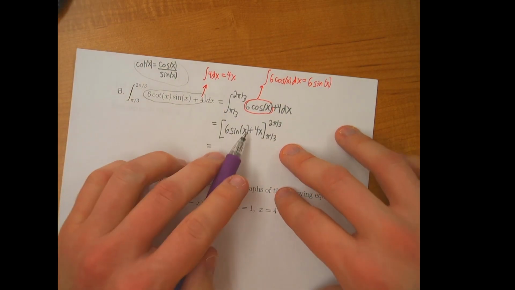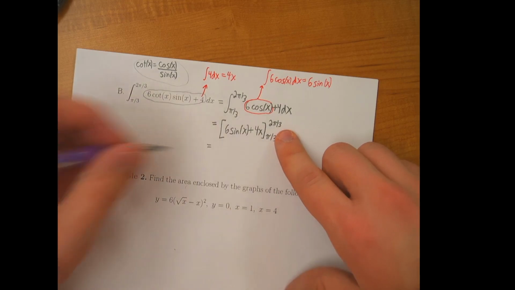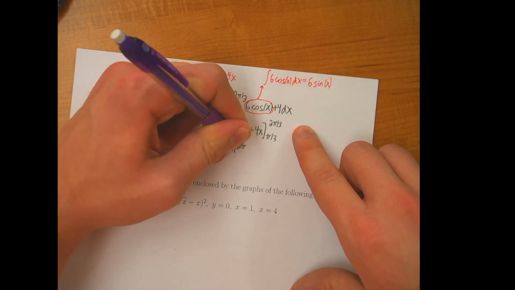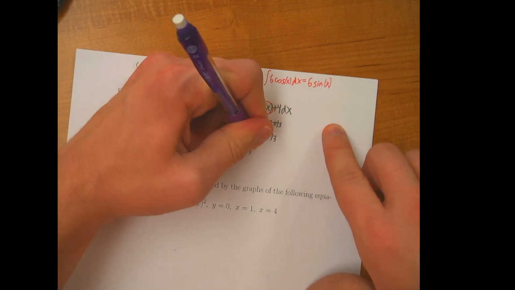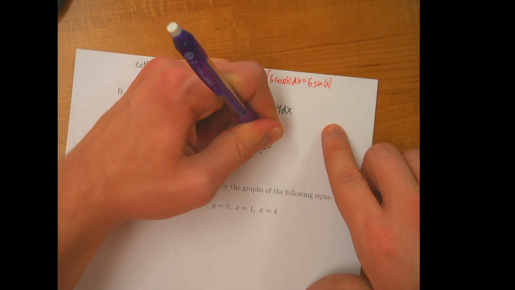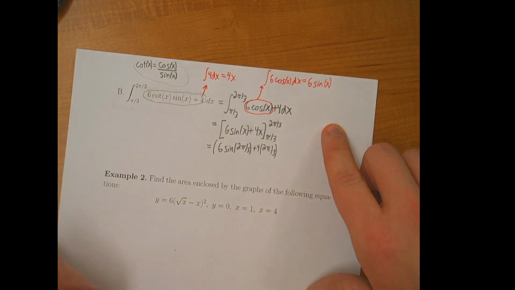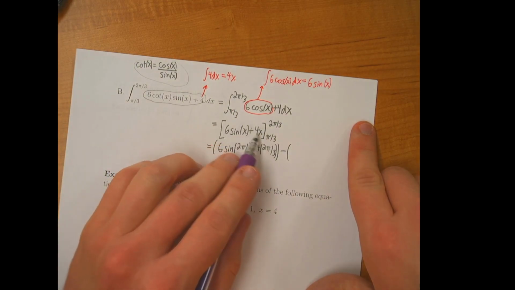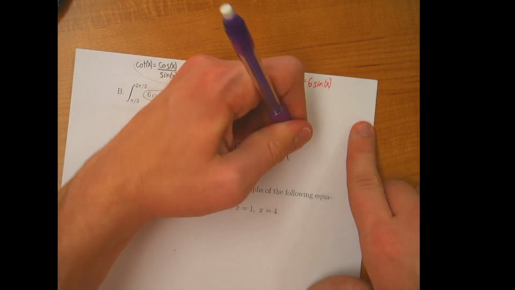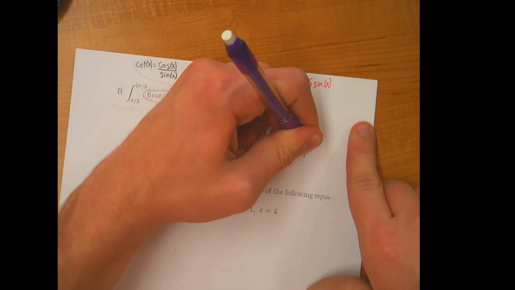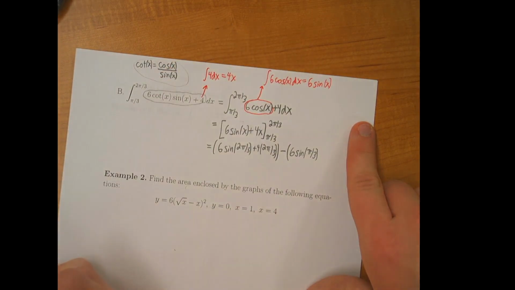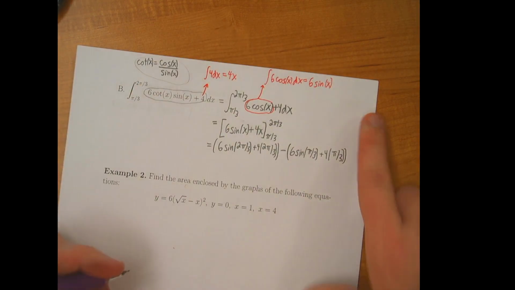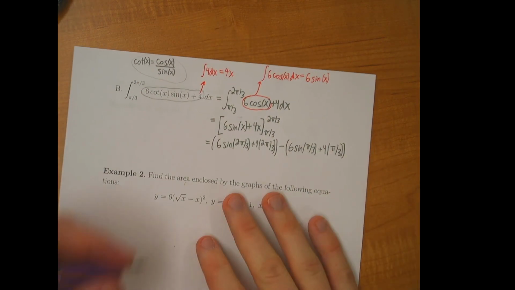So now we let x equal 2 pi over 3 first off. So we have 6 times sine of 2 pi over 3 plus 4 times 2 pi over 3. Okay. And then we subtract this function value if we let x equal pi over 3. So we have 6 times sine of pi over 3 plus 4 times pi over 3. Okay? So here's what happens with this.